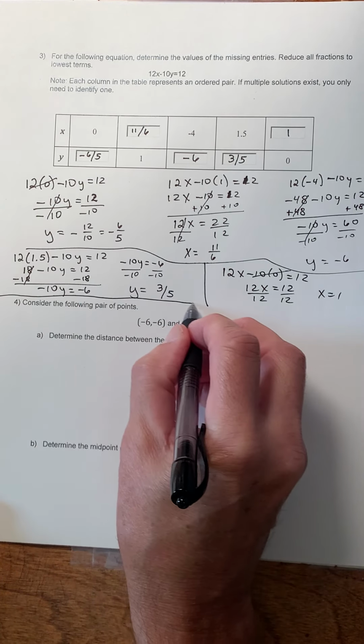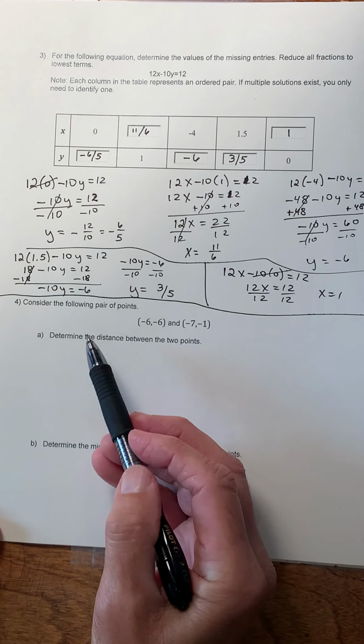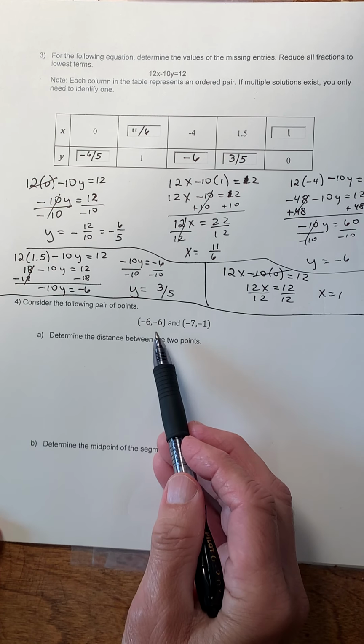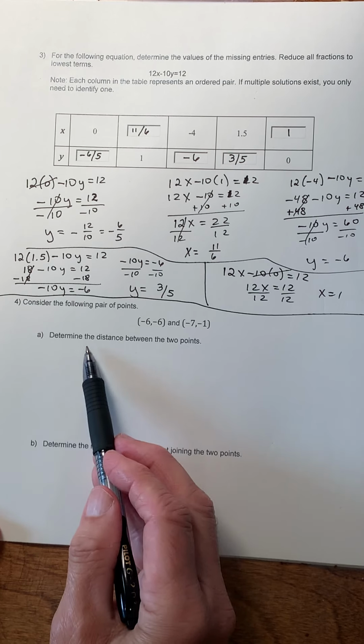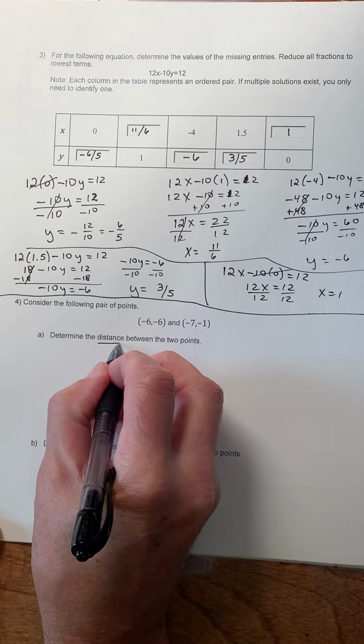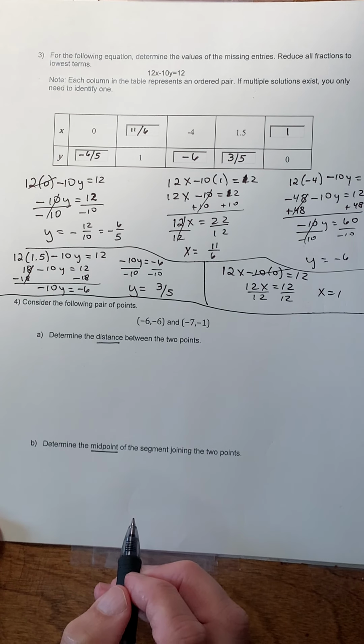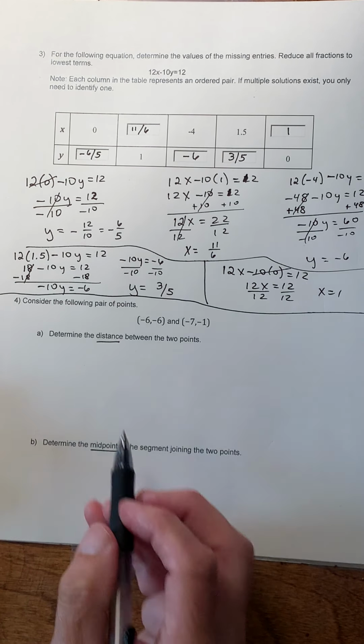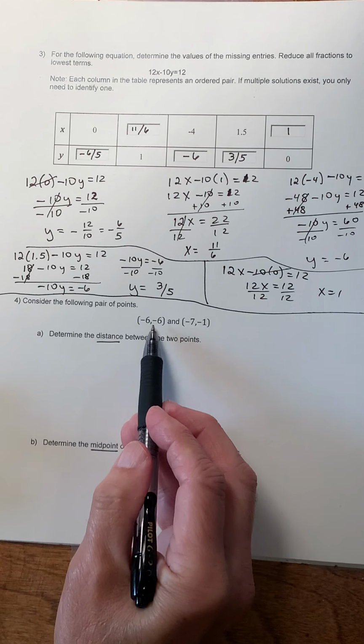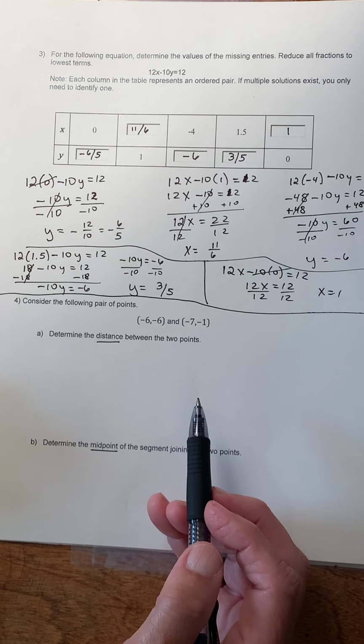Our last type of problem comes from 3.1 also, and it asks for the distance. That means I better know the distance formula and the midpoint. I better know the midpoint formula. You have one of each. So determine the distance between these 2 points.